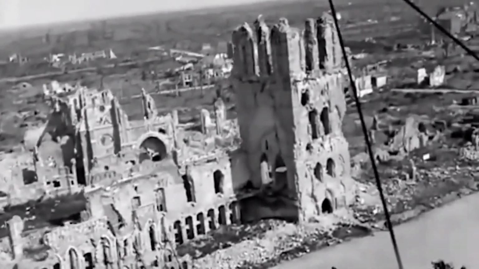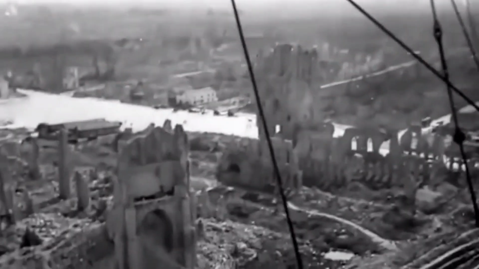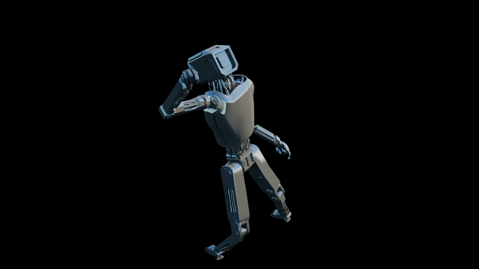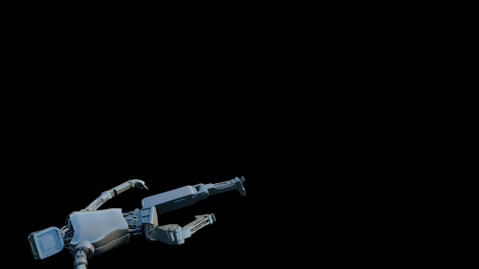But yeah, just airplanes doing flyovers of destruction. And I thought it looked like a battlefield that we could put a robot into. And these are the raw renders before the compositing. It's just kind of very simple, pretty stiff. And then in the final shot.